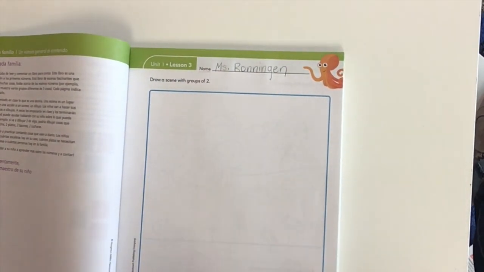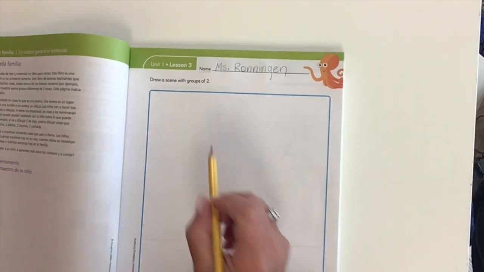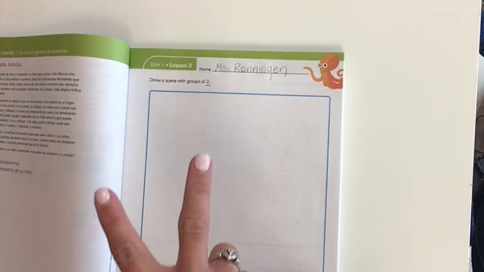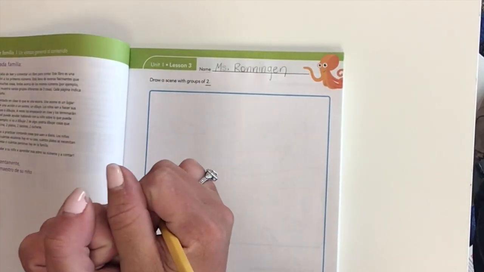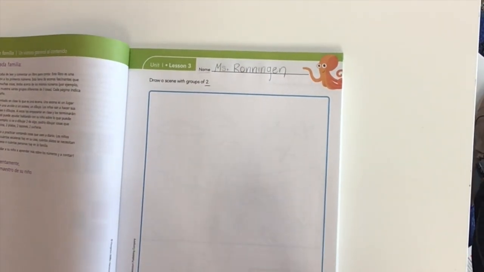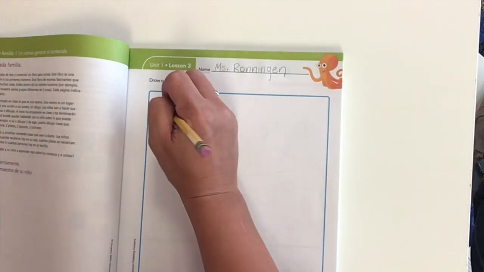On the playground, I see lots of different things. And because we're doing groups of 2, every group has to be 2 things. They could be 2 things together, or they could be 2 things apart, but they have to be the same thing. First, I'm going to draw some people. I'm going to try my best.